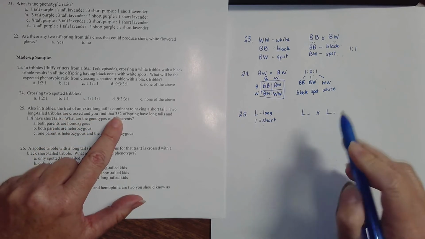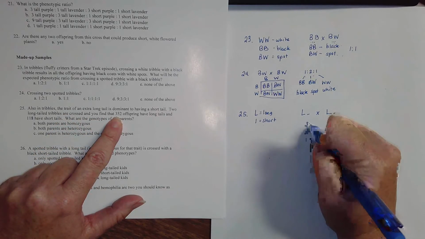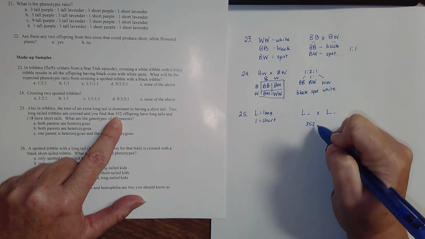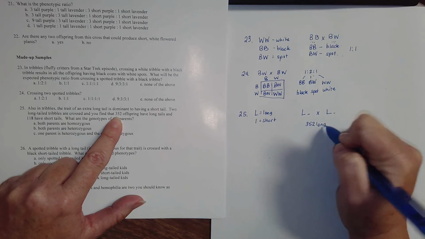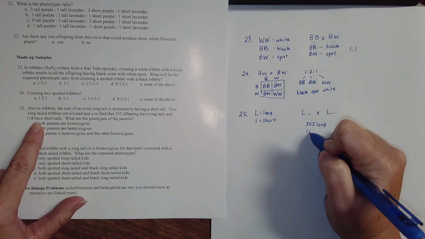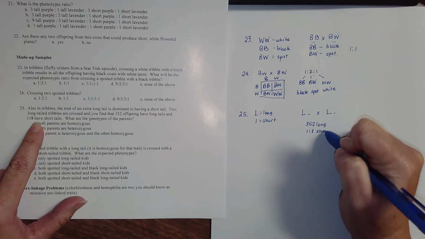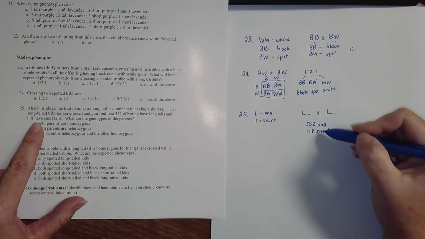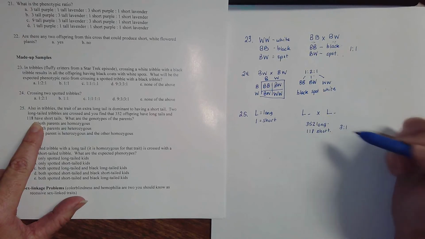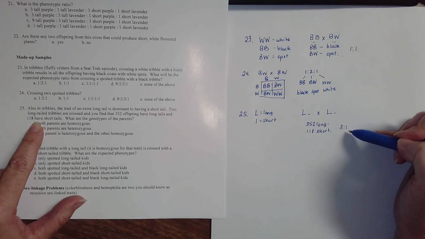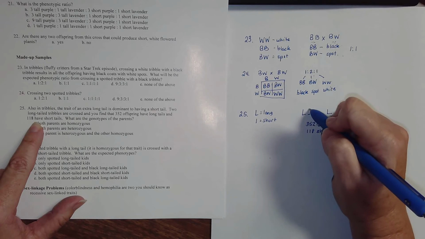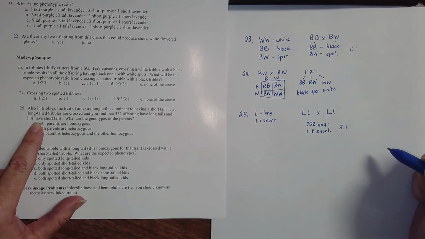And what we find out is that we get 352 long in the offspring and 118 short. You should be able to just glance at that and immediately see a 3-to-1 ratio, dominant to recessive. When you have a 3-to-1 ratio, you know that your parents were heterozygous. So that means these two parents are heterozygous for that trait.